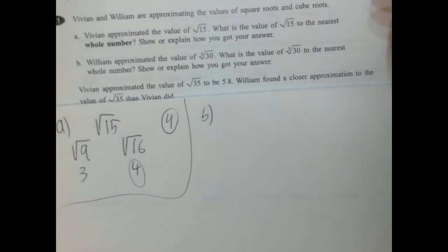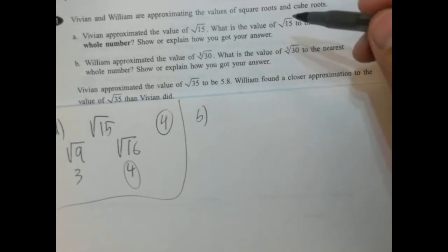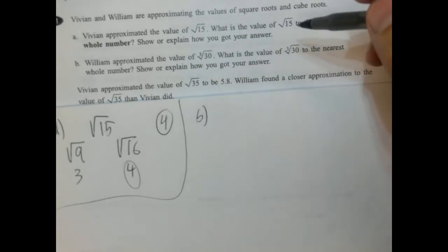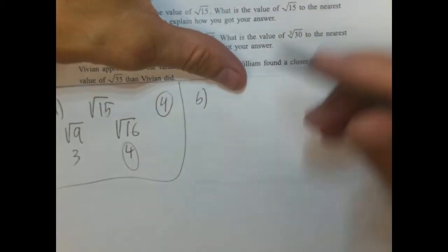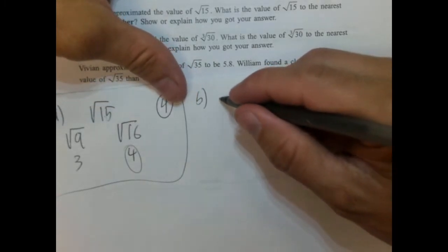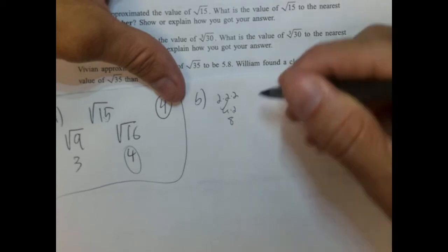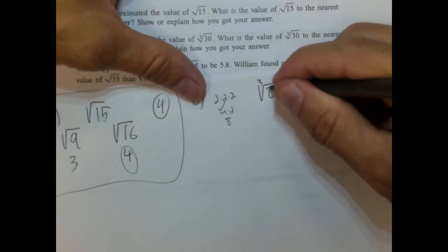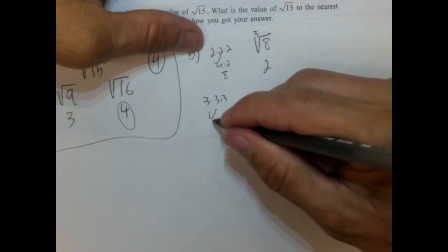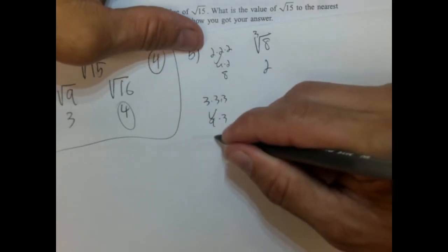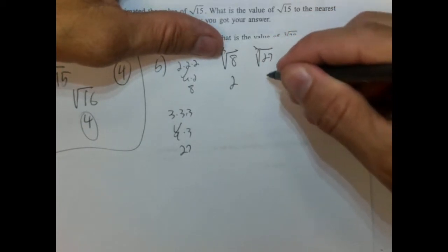Part B. William approximated the value of the cube root. So notice it's a 3 there. Cube root of 30. What is the value of the cube root of 30 to the nearest whole number? Okay, so most people don't know these, and I don't know all of them by heart either, so let's just figure them out. So 2 times 2 times 2 is going to be 4 times 2 is 8. So the cube root of 8 is 2. Let's try 3. 3 times 3 times 3. So 9 times 3 is 27. So the cube root of 27 is 3.